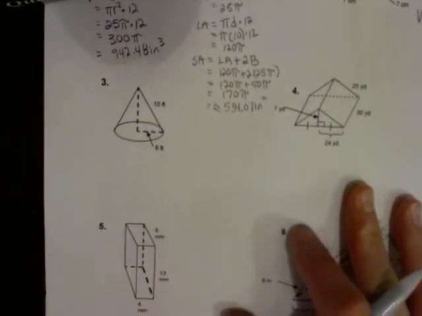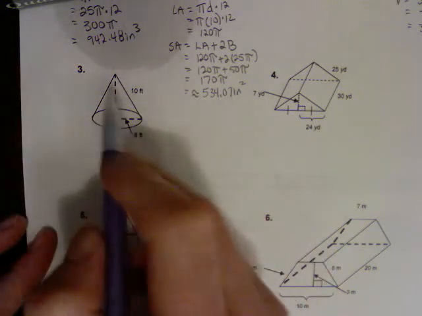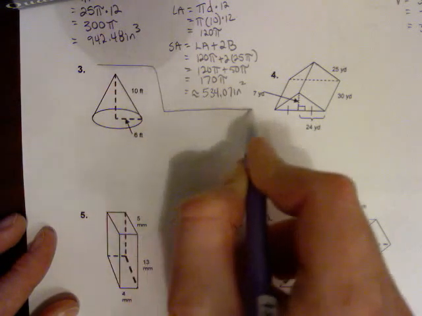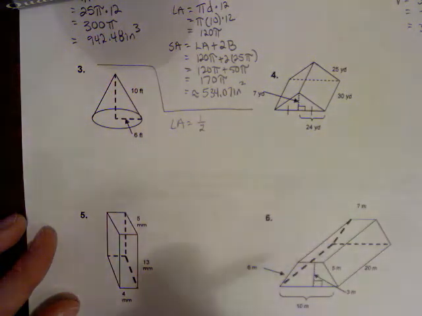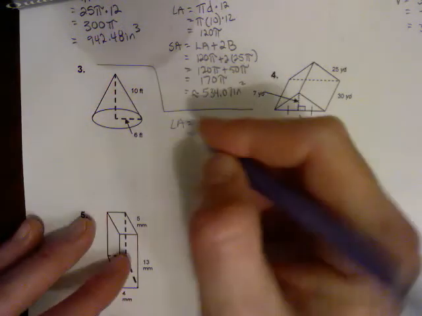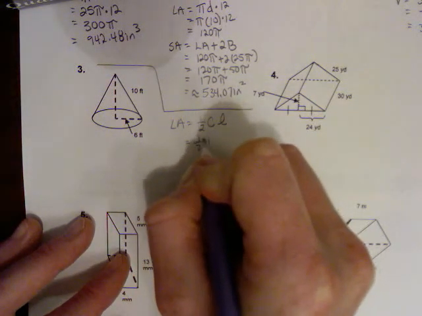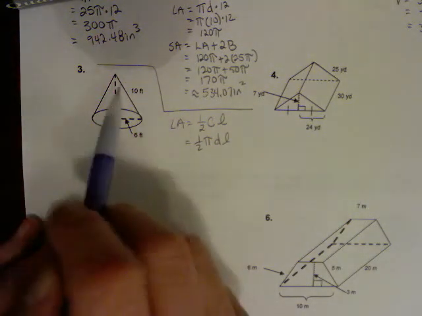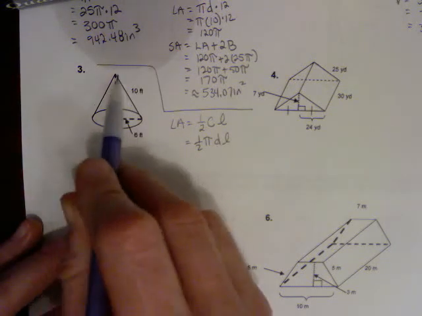We can go on to the cone. We'll find the surface area of the cone by first finding the lateral area. The lateral area is this triangular area. And the formula is 1/2 the circumference times the slant height. The circumference is pi times the diameter, times the slant height. Now the slant height is this side right here. It's the hypotenuse of this right triangle.